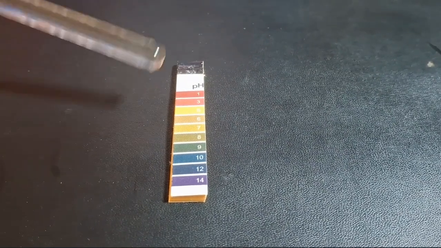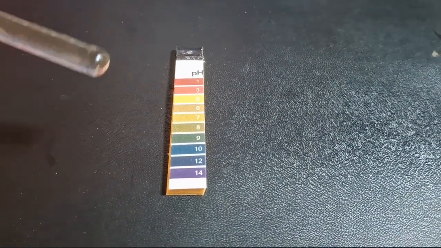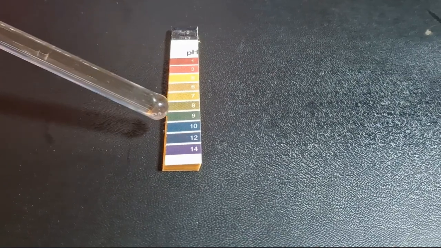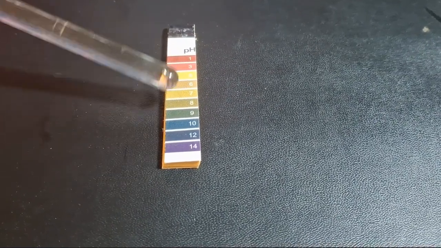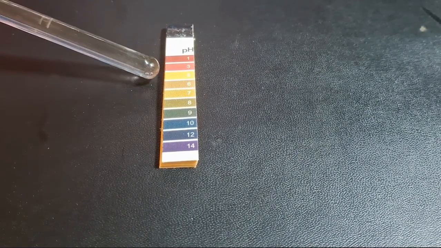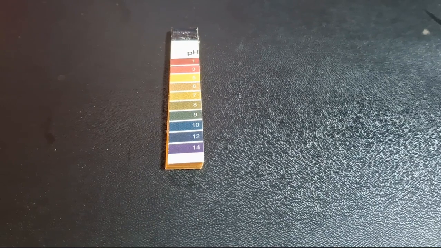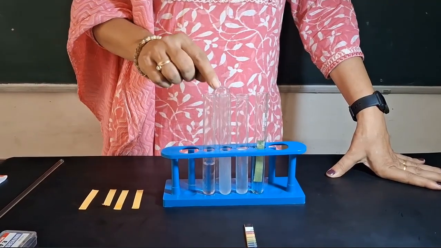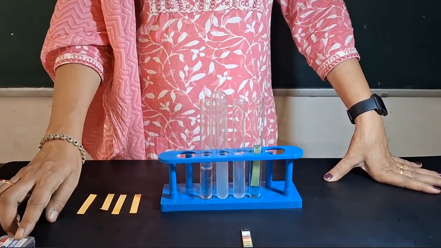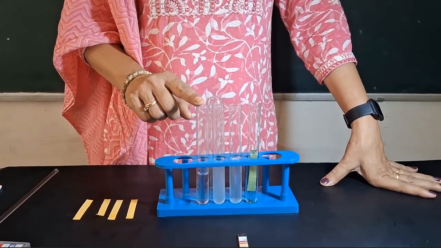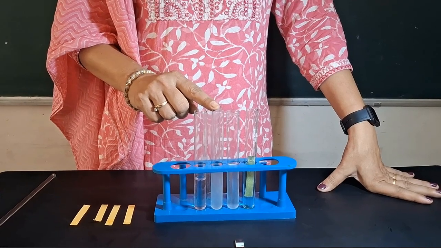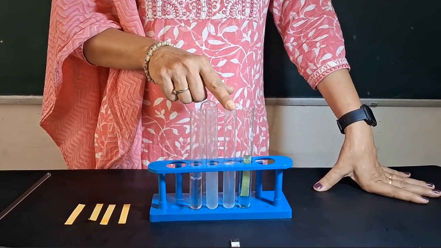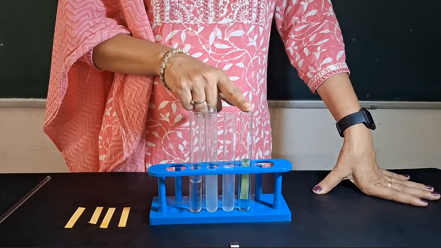This is a pH paper, also known as a universal indicator. You can see the numbers 1, 3, 5, 6, 7, 8, 9, 10, 12, 14 corresponding to different colors. We'll be using strips of pH paper to identify the pH levels of these solutions. Now we will check these solutions with the help of pH paper. In the first test tube, I have a solution of HCl. The second test tube has sodium bicarbonate solution. The third test tube has acetic acid, and the fourth one has water in it.